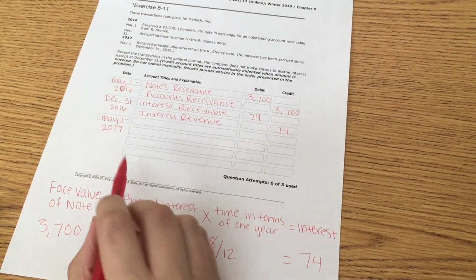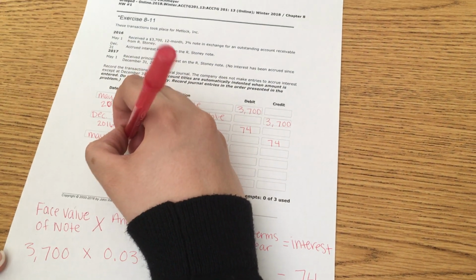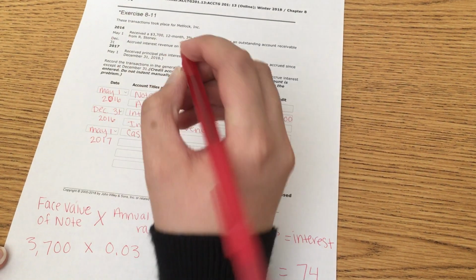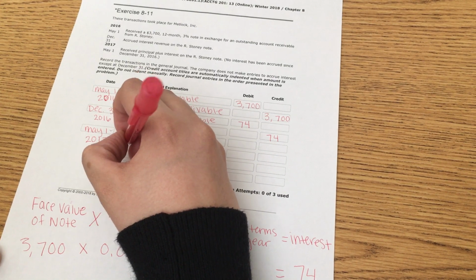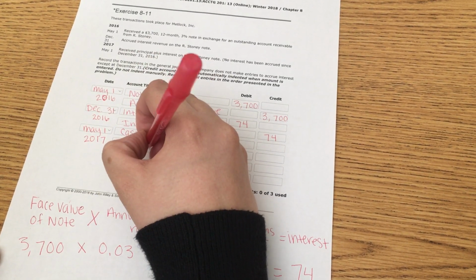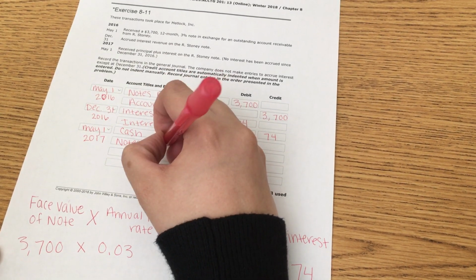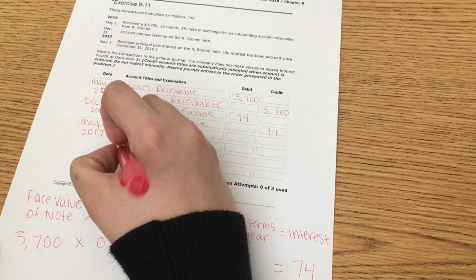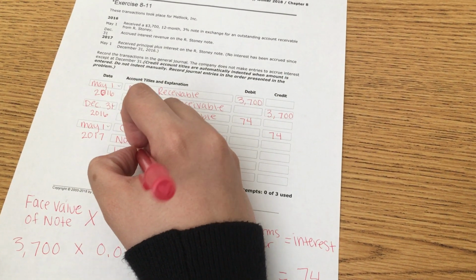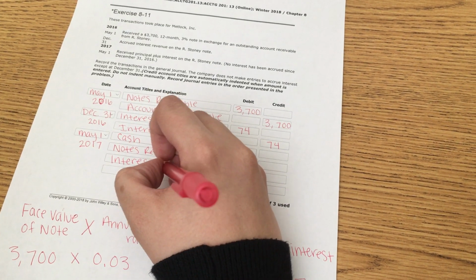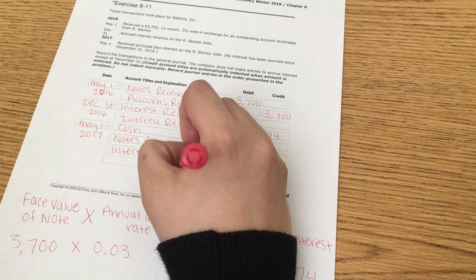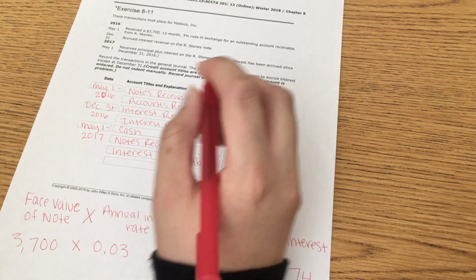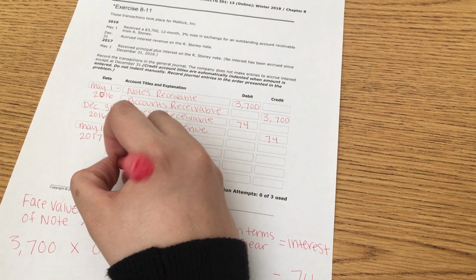Now, the 4 accounts we're going to use are cash, notes receivable, interest receivable, and finally interest revenue.